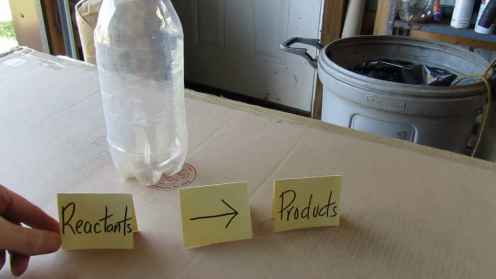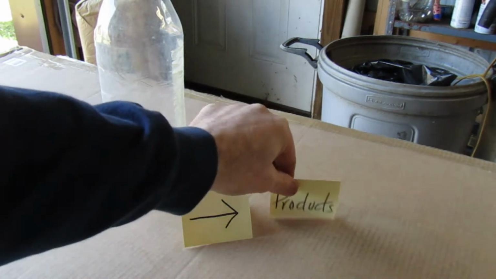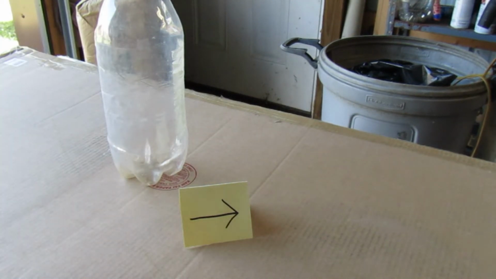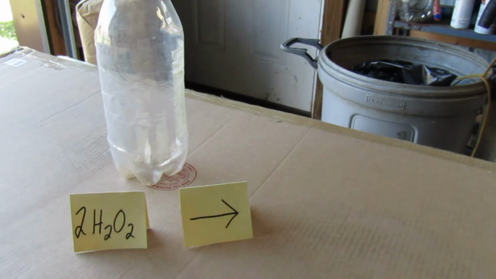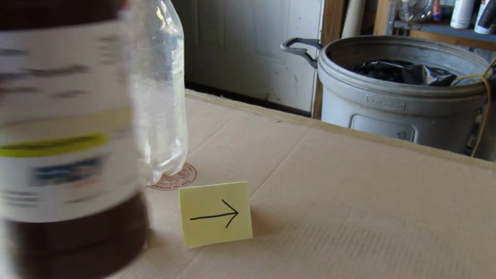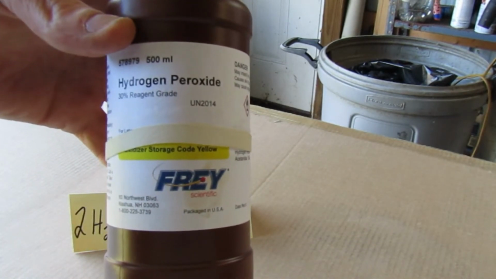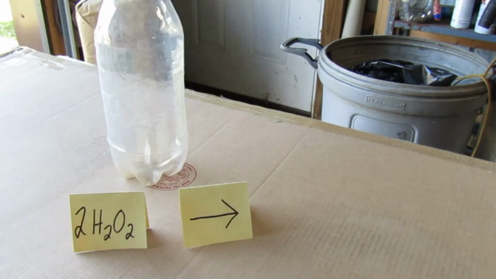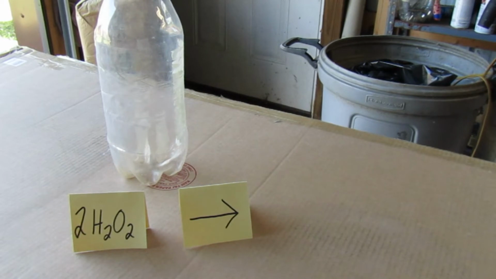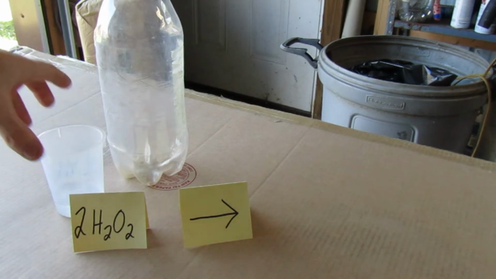In today's chemical reaction, keep those words reactants and products in mind. We're going to take the reactant of hydrogen peroxide. We've discussed hydrogen peroxide a lot this year. You've seen it on the counting atoms form. Hydrogen peroxide is a chemical compound. We're using it right here. It's 30% strength hydrogen peroxide, and I have some here in a small beaker. So that's that liquid form hydrogen peroxide.